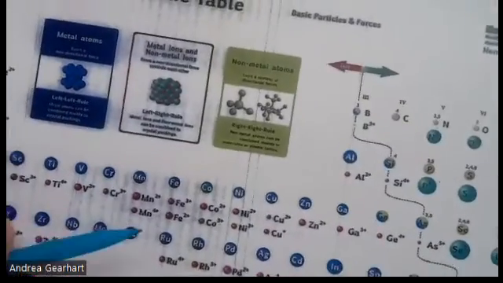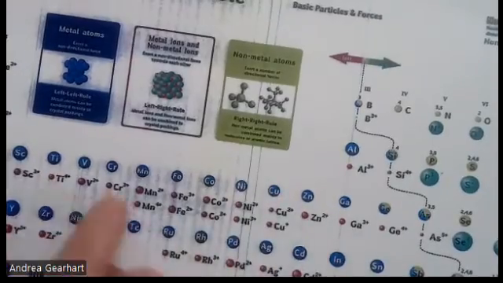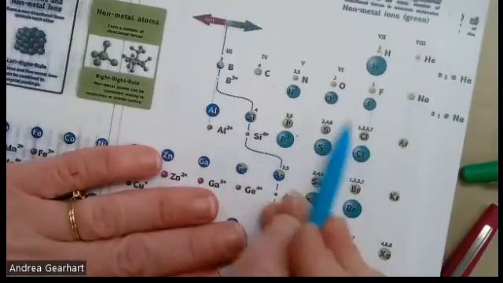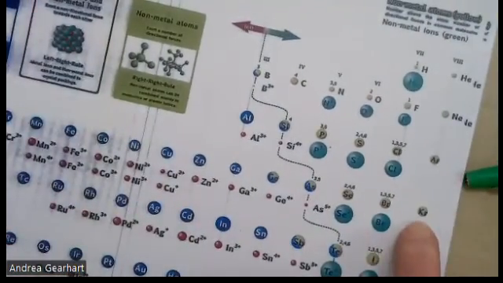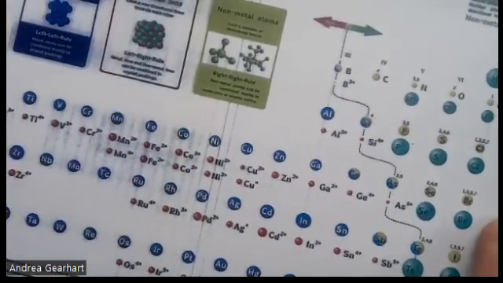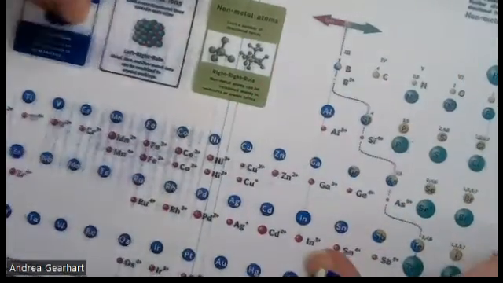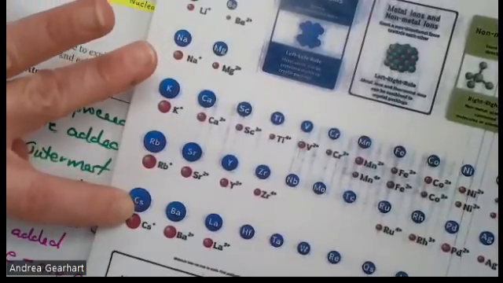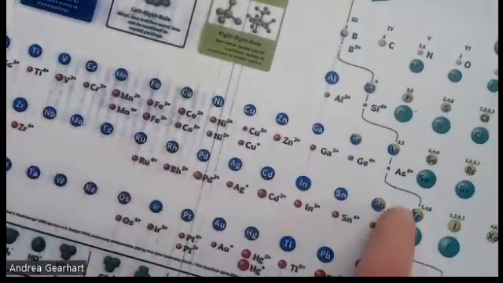Now the blue spheres are our metals. Ignore the ions for now. And the yellow are our nonmetals. If we look from potassium to krypton, oh my gosh, do we see how small we get? And then as we go downward, do we see how we increase? I hope that seeing that will help.